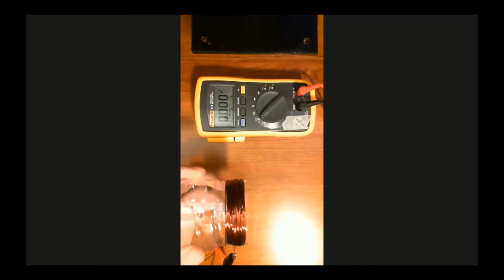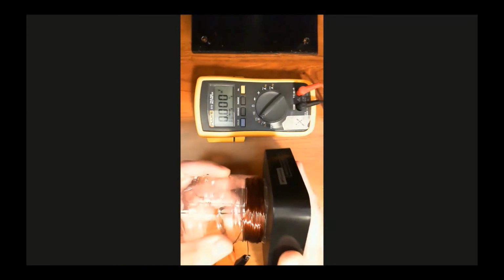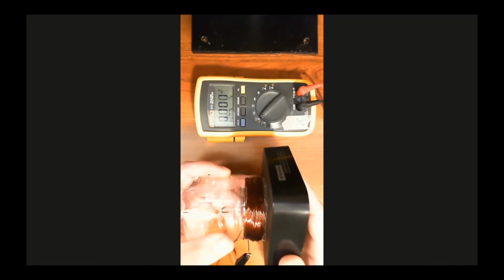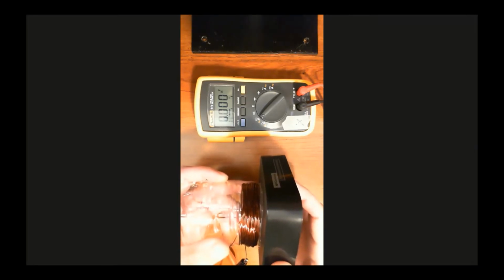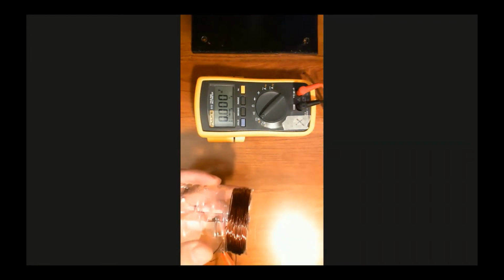Now I'll try to bring it together a little bit faster without damaging or crushing the water bottle. Okay, I saw 17 that time. So we got 17 millivolts measured in the coil of wire. That's an induced voltage in the coil of wire. Now I'm going to pull it apart quickly. I saw negative 17 that time. That worked out fairly consistently. It doesn't always work out quite that consistent.